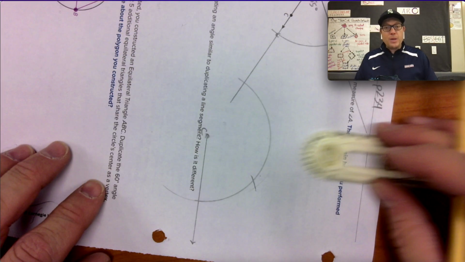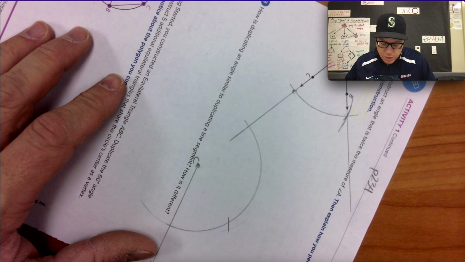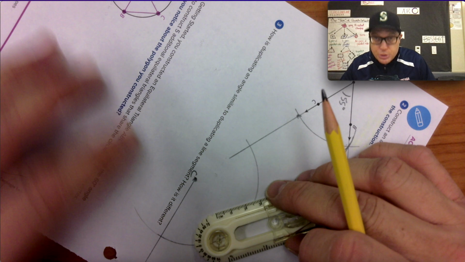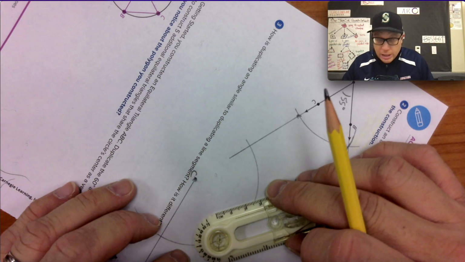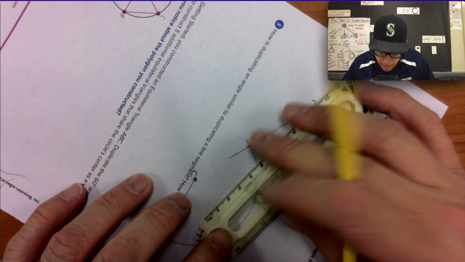Now, you know what? I don't even need to draw step 4. I'm just going to do this one more time because I'm going to make a second angle. I'm duplicating the angle twice. Literally, this is where the duplication step happens. Now I'm going to make a little mark over here. Boom, boom.